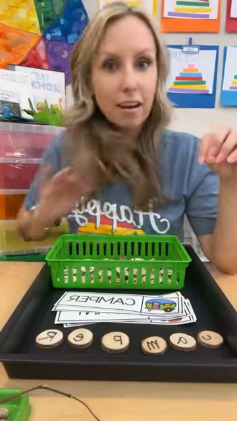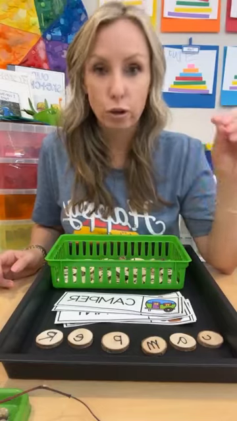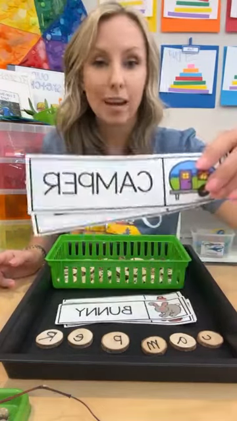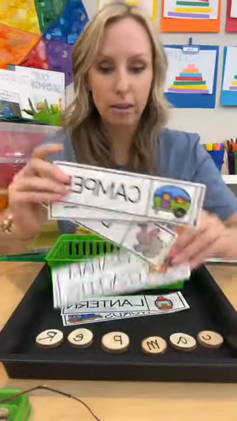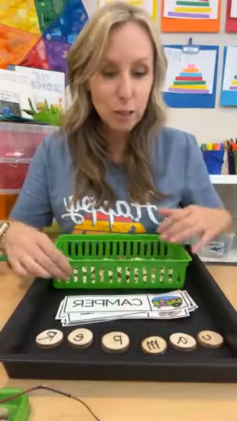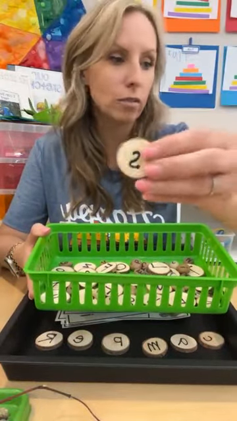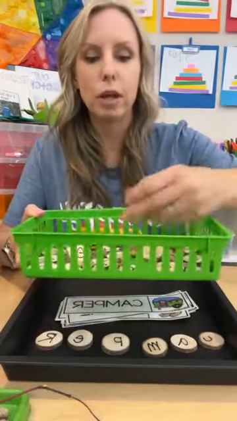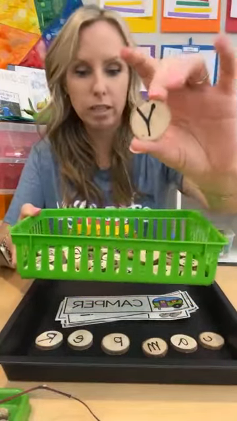My camping unit was updated March 2024. So if you haven't downloaded it lately, download it again, because there's a whole bunch of new stuff in there. I have all of the vocabulary word cards for the camping theme. And then to make some fun manipulatives, I have these little tree ring logs, and I wrote a lowercase letter on one side and the uppercase letter on the other.